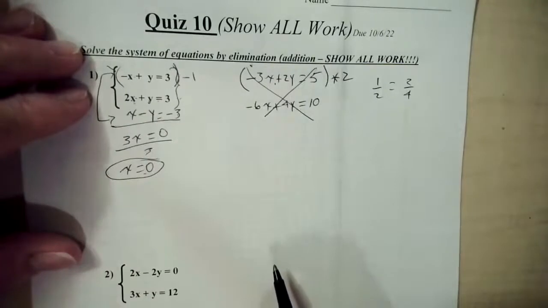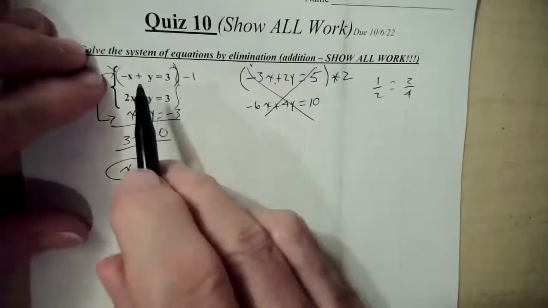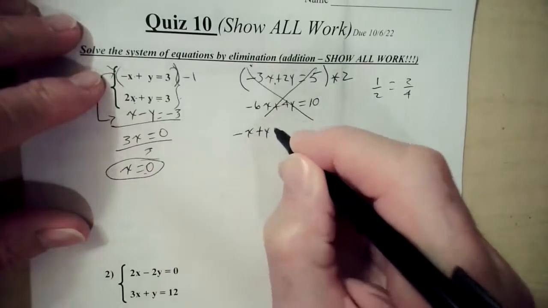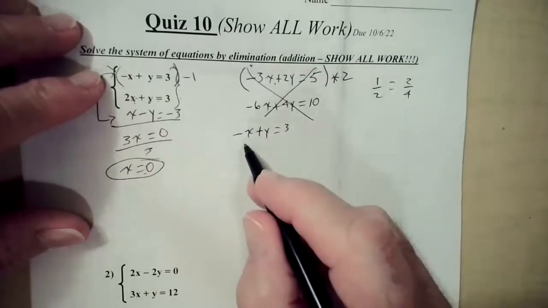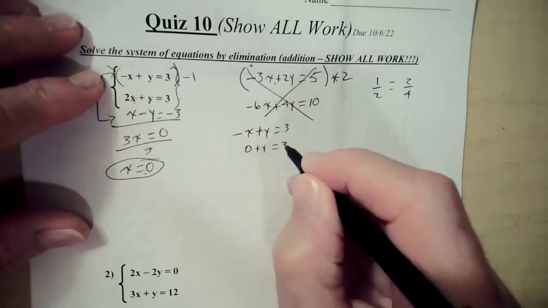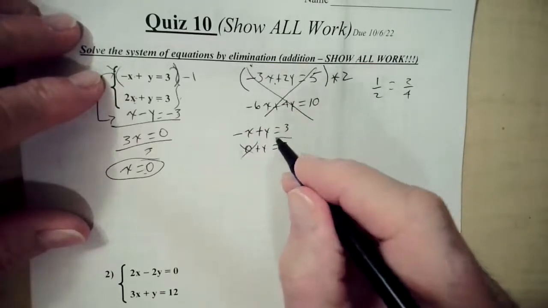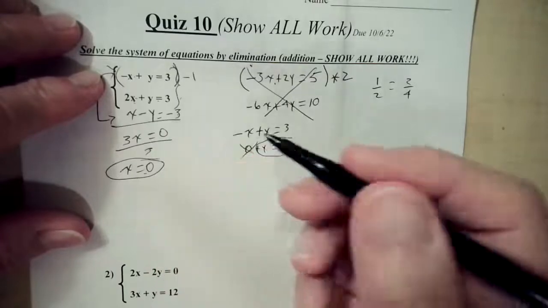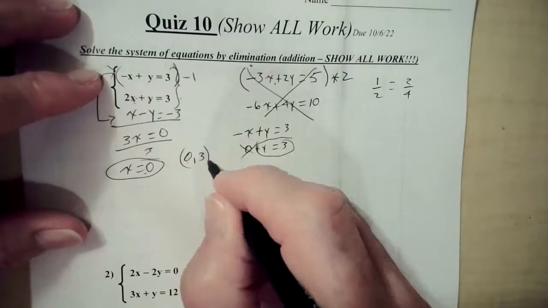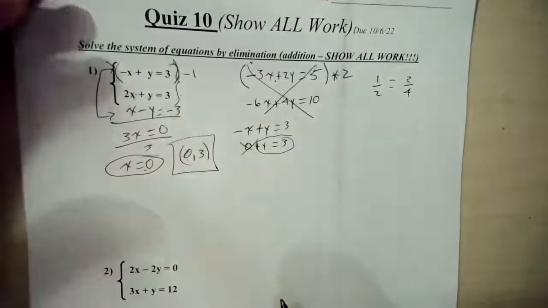Now we plug 0 back into either one of these equations. It doesn't make any difference which one. Let's do the top one, so we have negative x plus y equals 3. So put 0 in for x, plus y equals 3. That's gone. So y is 3. So our solution here is 0, 3.